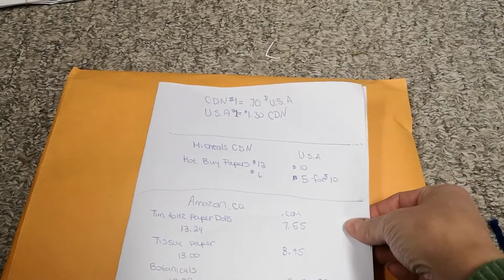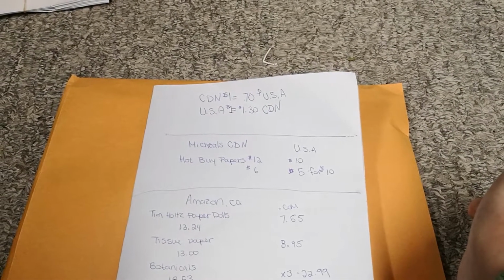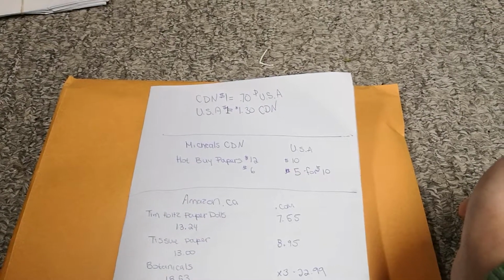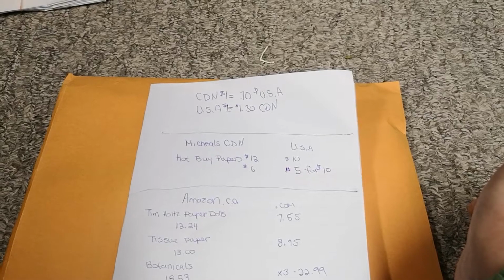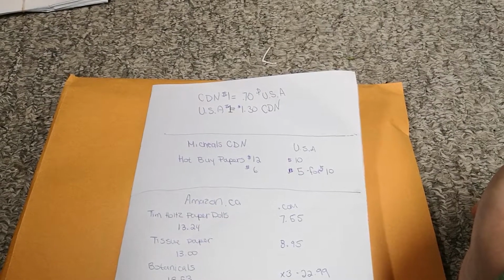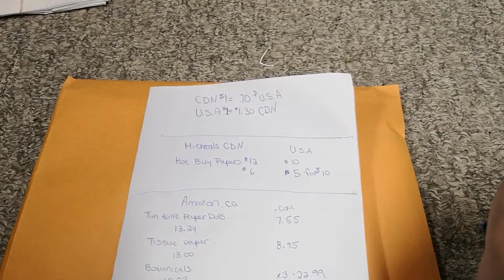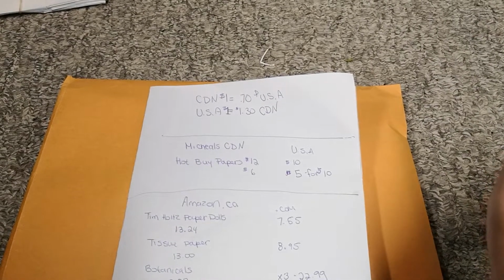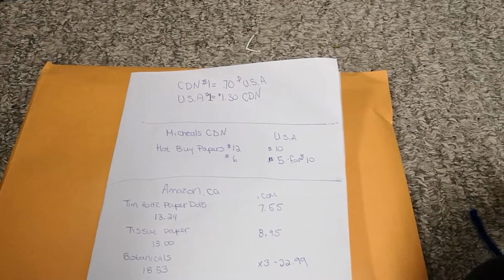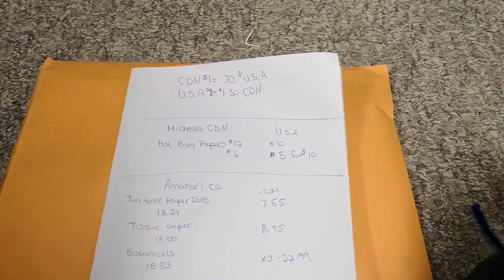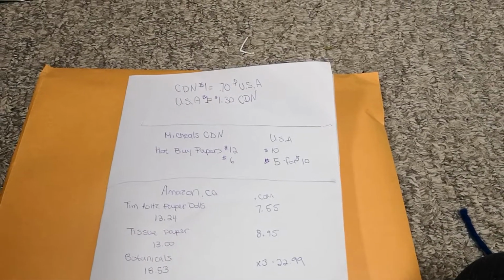Okay, so I charge in US funds. It's easier because most people that are purchasing from me are purchasing in the US, and it's a familiar currency. I don't know how you explain it, but even when you travel, you generally use US currency. So it's an easy currency to work with.